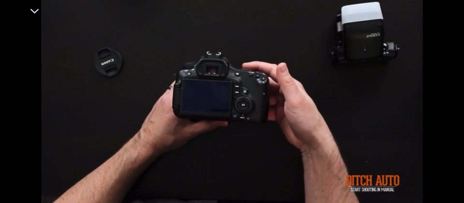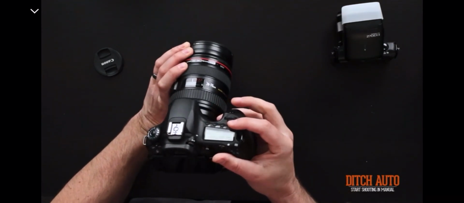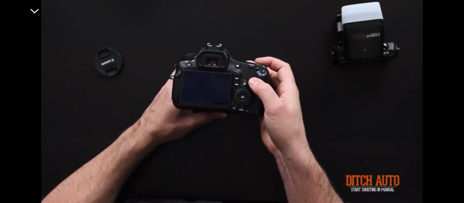Now, it's a little bit harder of an option to use. Typically, we use it more when we're locked down on a tripod or even using a monopod, but it does come in handy being able to do that when your camera is having a hard time focusing. So those are the main buttons on the top of the camera, and a couple of them on the back.